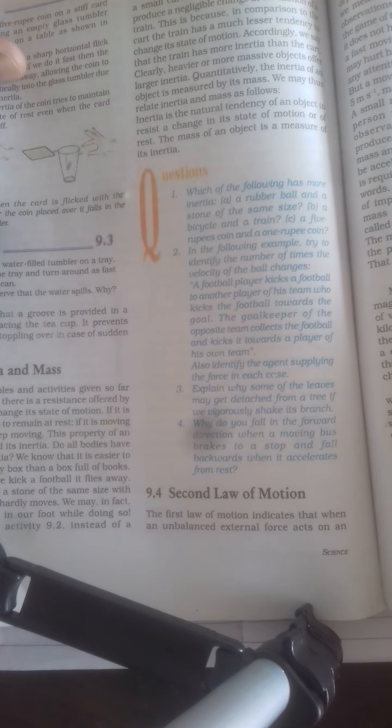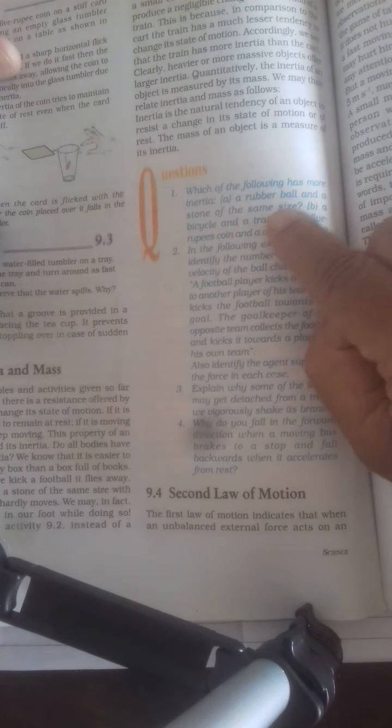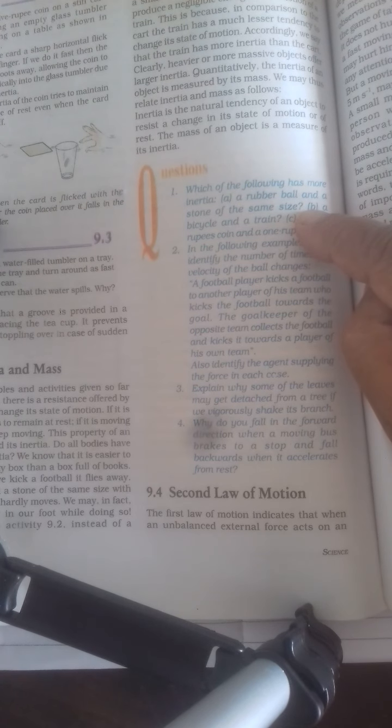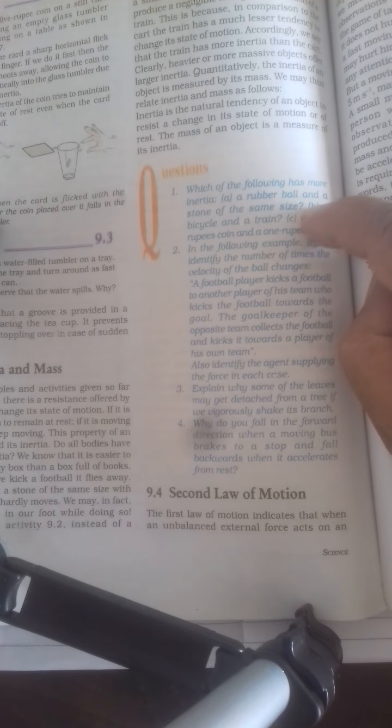I will read the question. Which of the following has more inertia? A rubber ball and a stone of the same size. The answer is stone, because stone has more mass. Always remember, the more the mass, the more will be the inertia. Since the stone has more mass than the rubber ball, stone has more inertia.